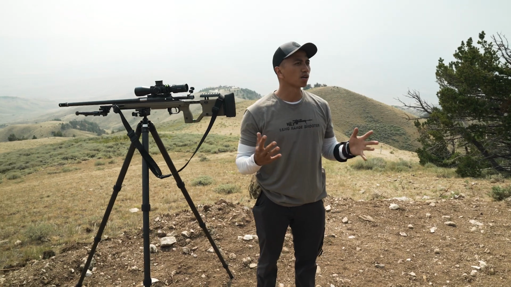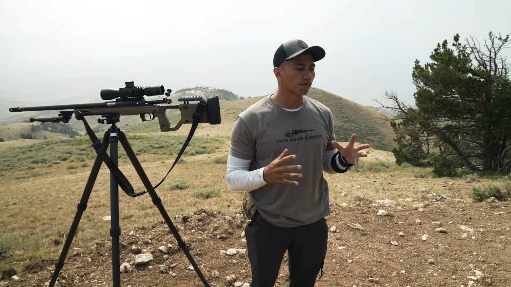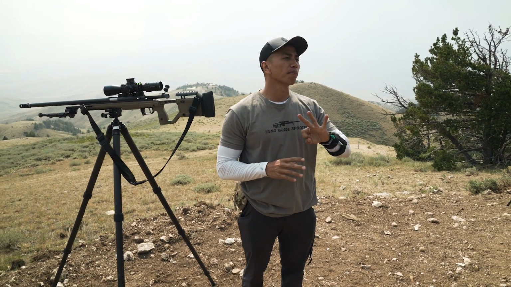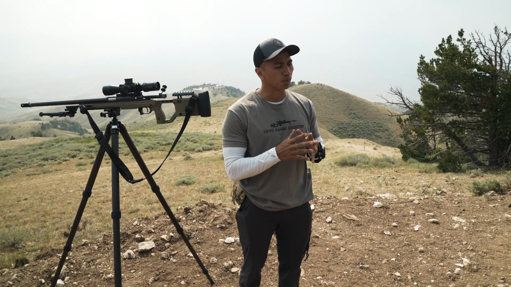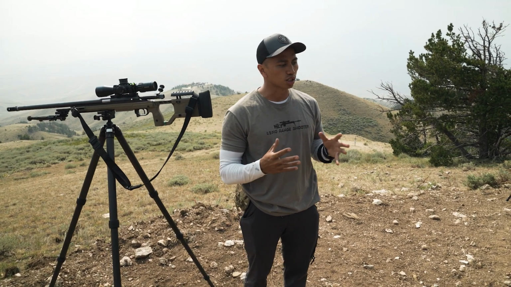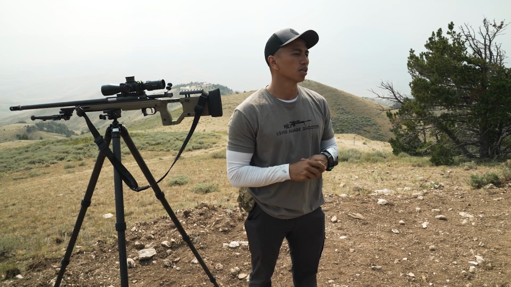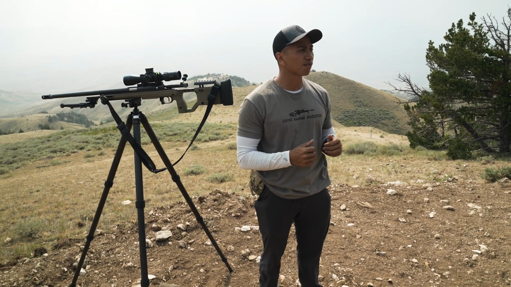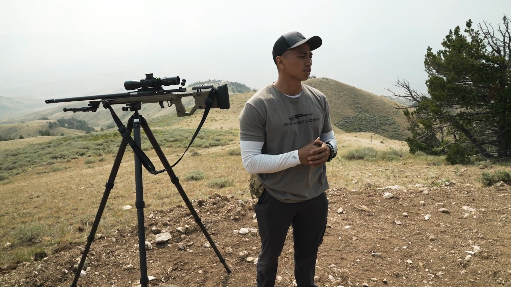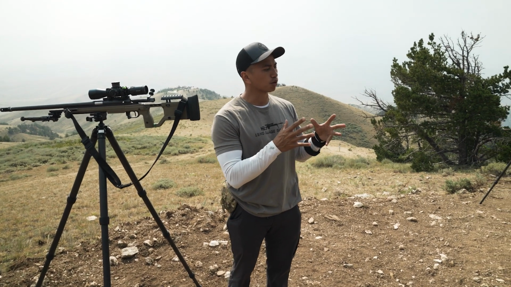All right, making a wind call in the field, guys. So when we're making a wind call in the field, there's three pieces of information that we need to know, and the way I like to collect it as a shooter is this sequential order. So the very first thing that I need to identify, first and foremost, is direction, right? So figuring out where the direction of flow of the wind is coming from.